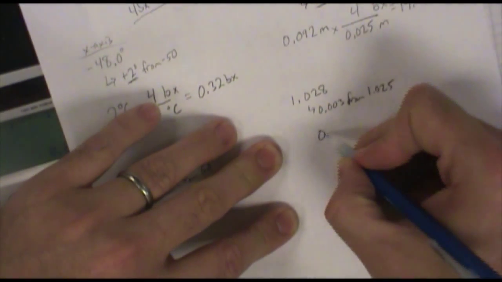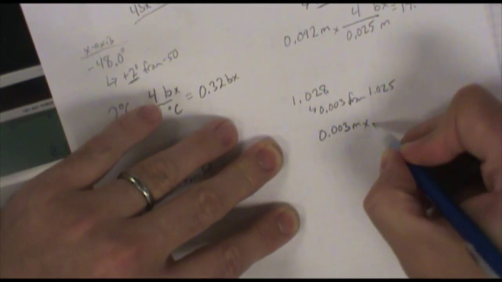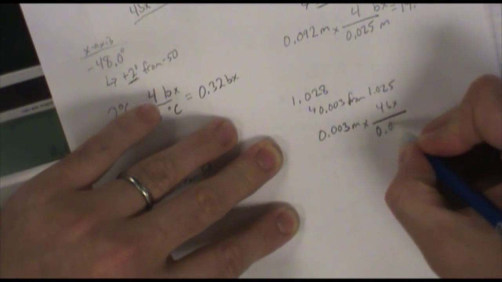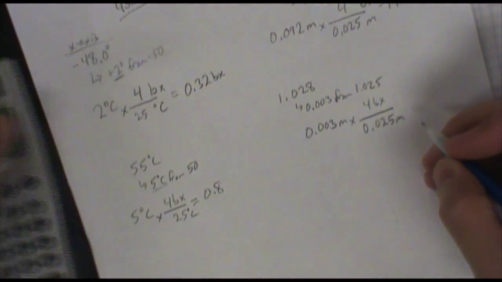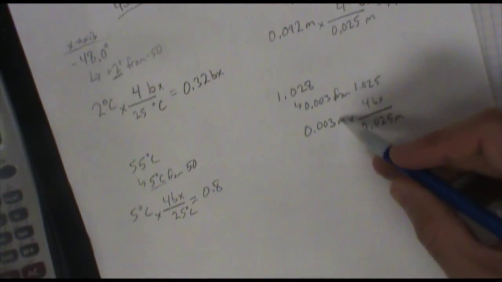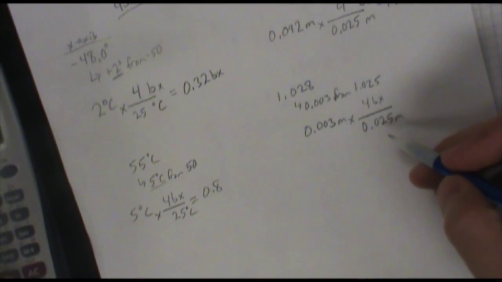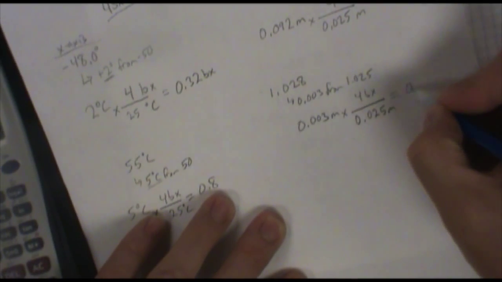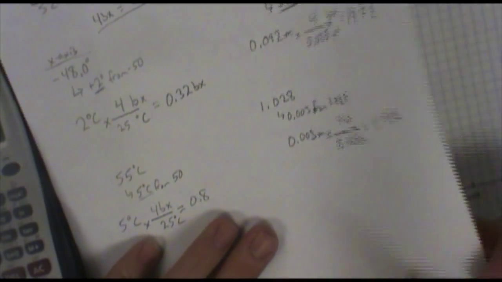So I need to find how many boxes is that many meters. I know that 4 boxes on my y-axis is 0.025 meters. I get that from my scale. I can do this calculation, and I find that that is 0.48 boxes, or approximately 1/2 of a box.